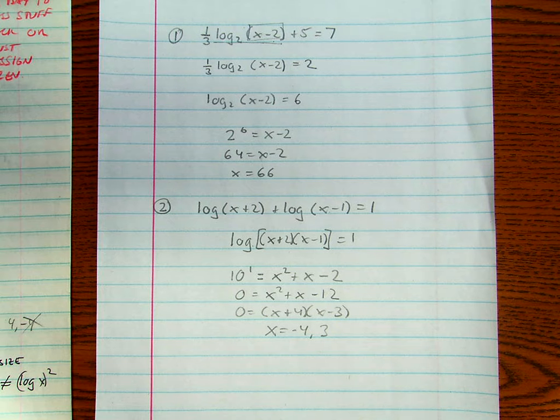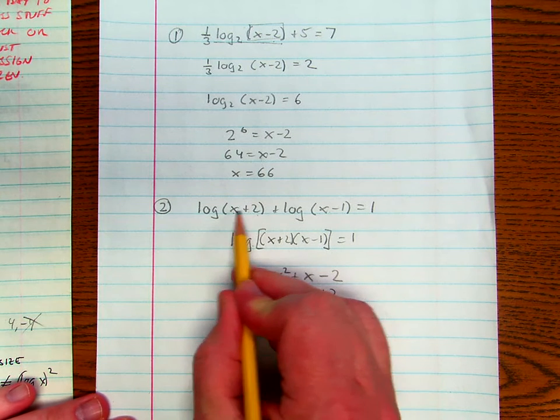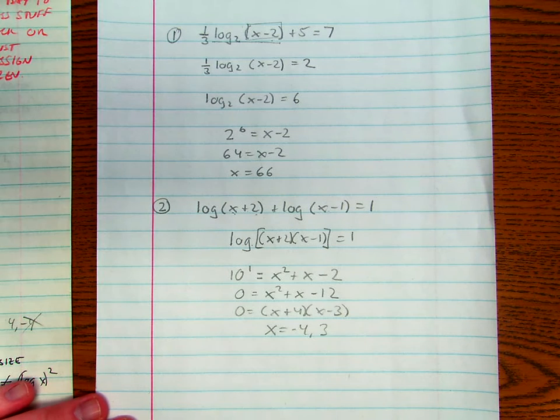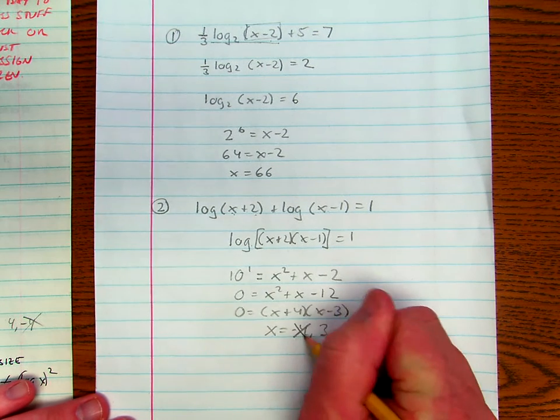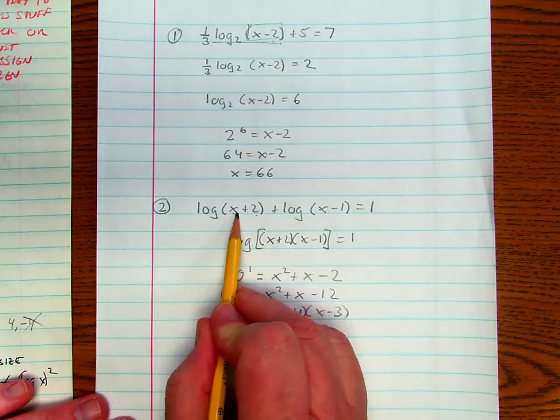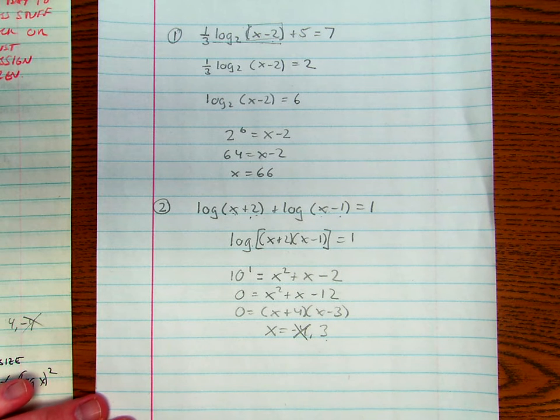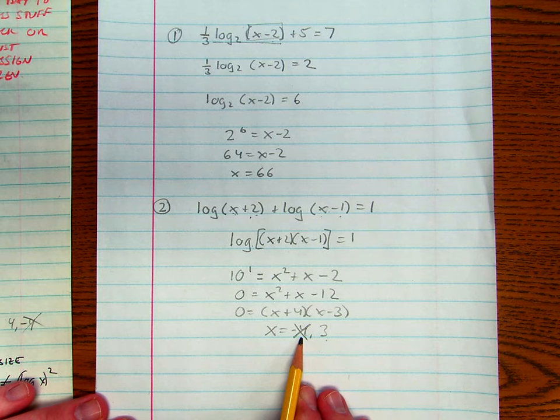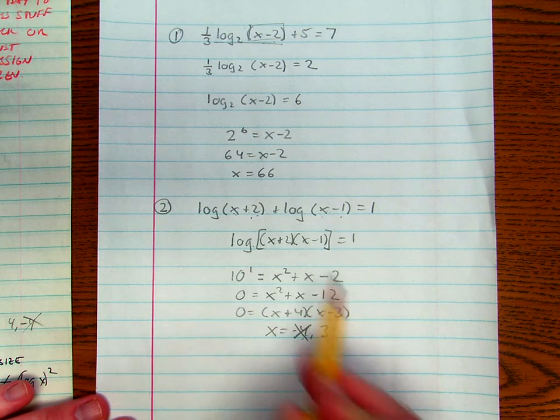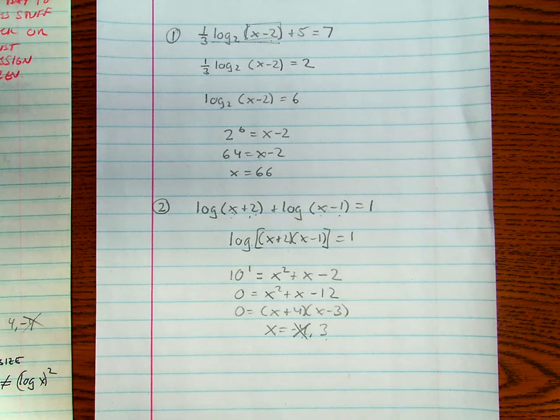High risk of extraneous solutions of all log equations. We want to make sure that we check them. If you plug in a negative 4, it causes this to be negative. As soon as you find one place where we get some kind of interval violation, we know it's no good. Plug in a 3, positive, positive, it's a keeper. Emphasizing the fact that we're not throwing away that negative 4 because it's negative here. We're throwing it away based on what happens when it plugs into the original equation.